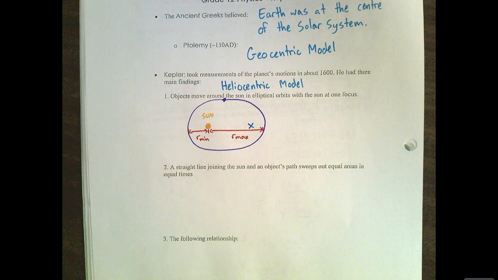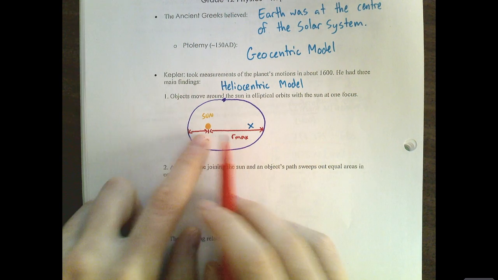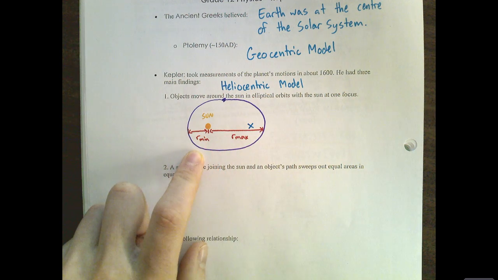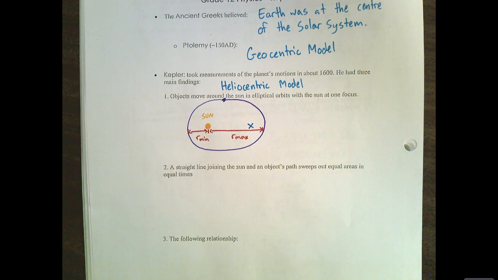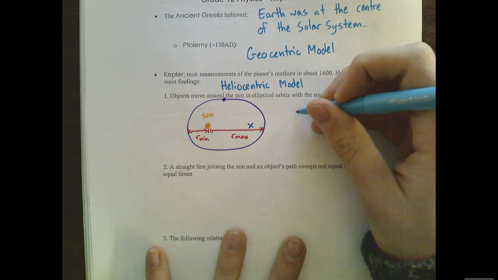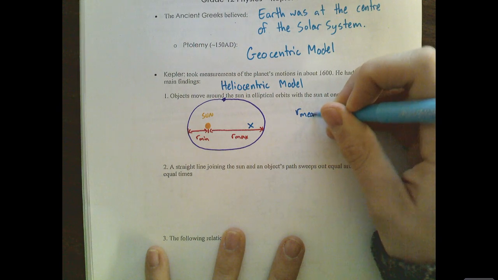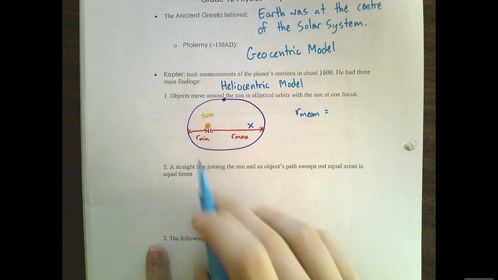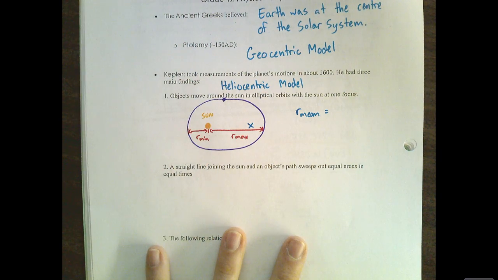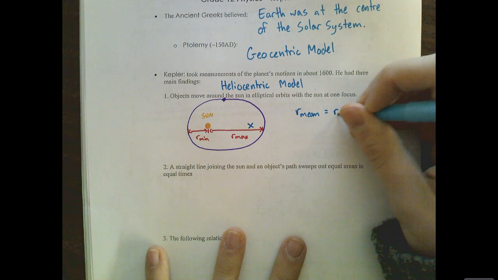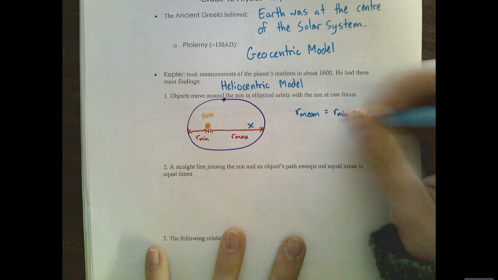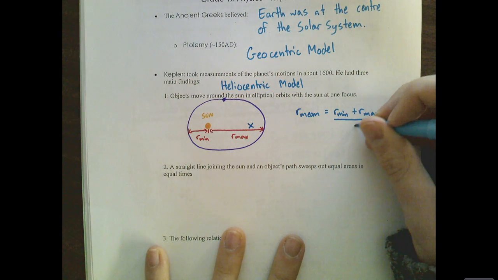And the thing is now we have a radius of orbit that's changing. So in order to be able to find what our average radius is, we call it the mean radius, R mean. We have to do like we normally do for finding the mean of an object. We take the min value, R min, and we add the max radius value, R max, and we divide by 2.